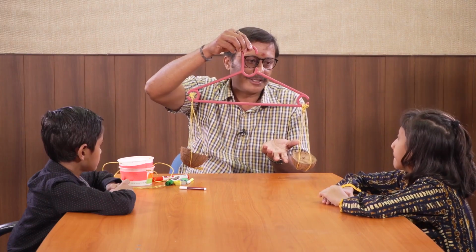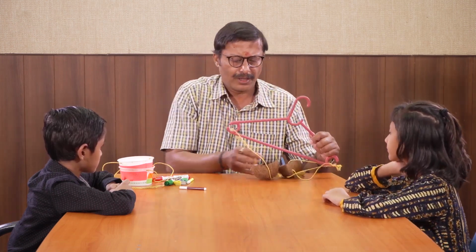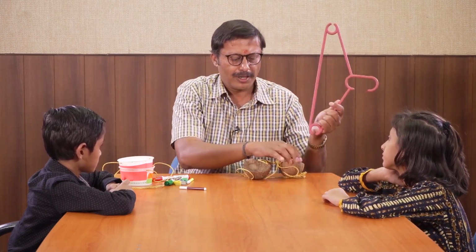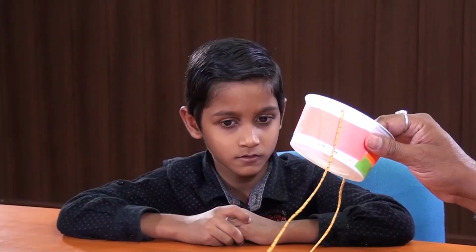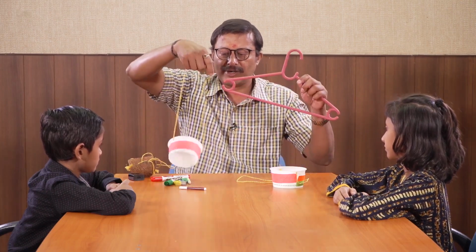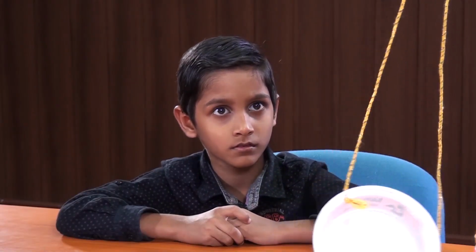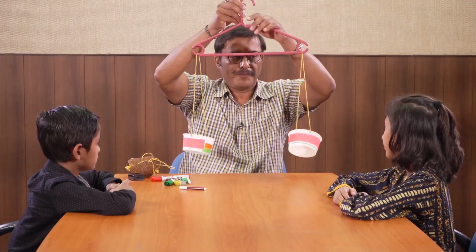Okay. Now just like this, normally children do in villages. Now I have made one more thing with the help of plastic bowls. These are two pans. One will be hung from one side of the hanger and the other will be hung from the other side of the hanger. So these are the two pans. Okay. So make this equal.